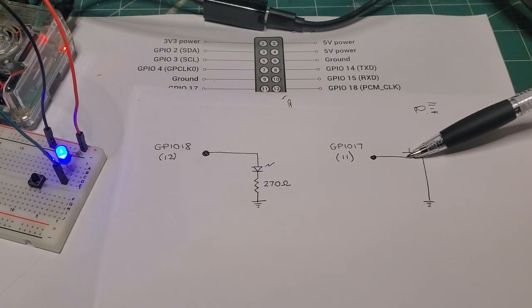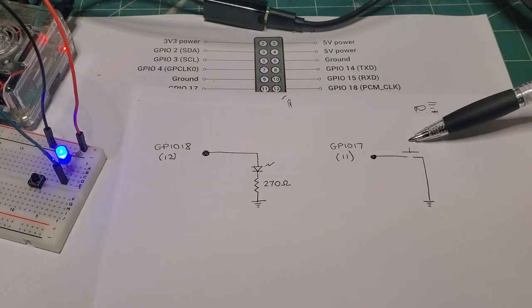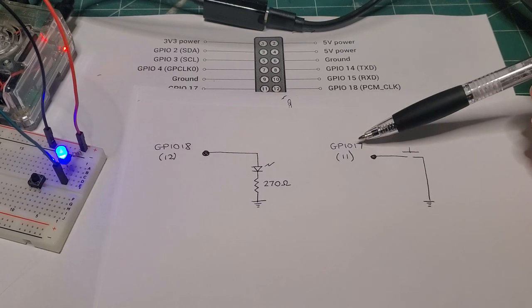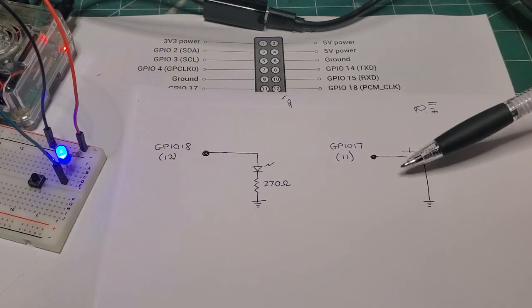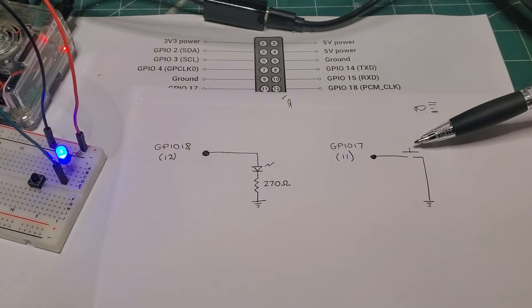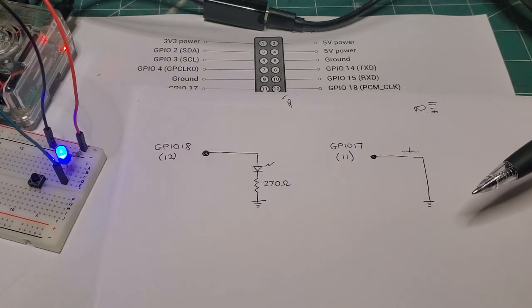And again, that's going to be pulled straight to ground when the button is pressed. So obviously with the button, I'm going to have a pull-up configured in here so that when the button isn't pressed, the GPIO pin reads high. But I'll walk through how that gets set up. So let's move into the code now.